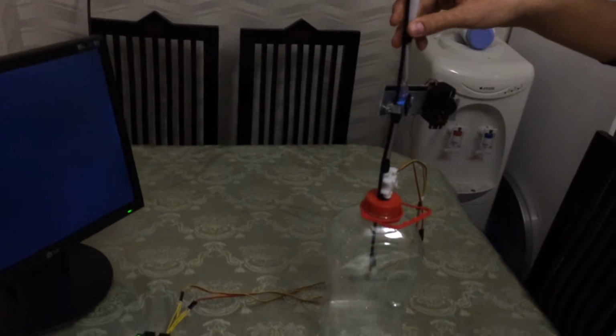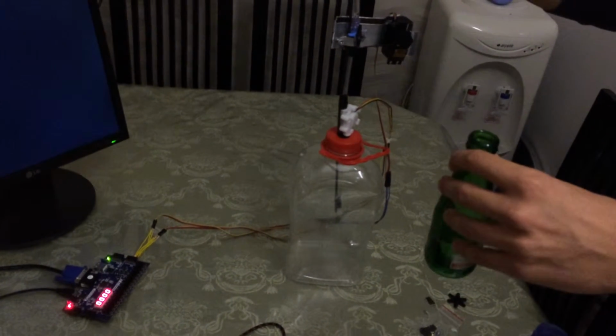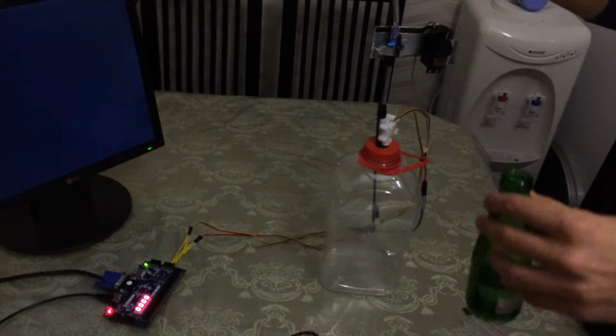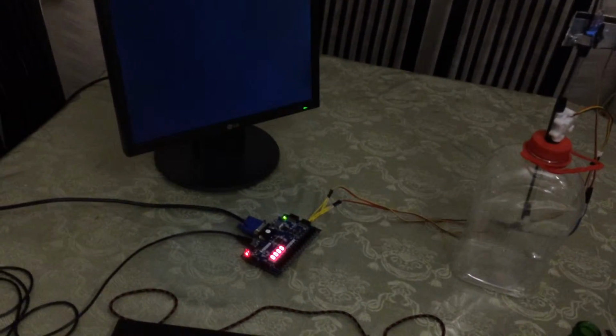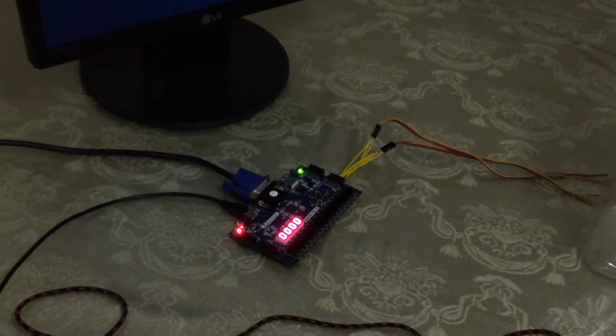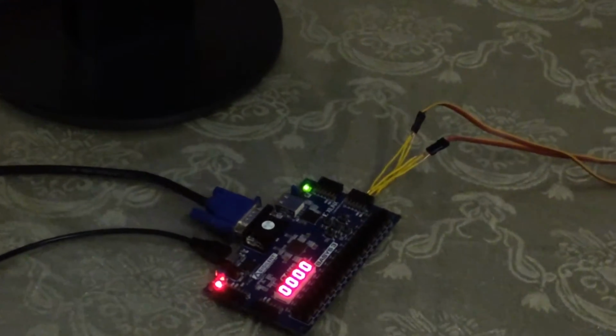First of all, I will pour down 200 milliliters of water, as specified by this bottle, and I will work on the precision of my water flow sensor. So as I expect, the SSD screen must read around 200 milliliters. So now I pour down the water.